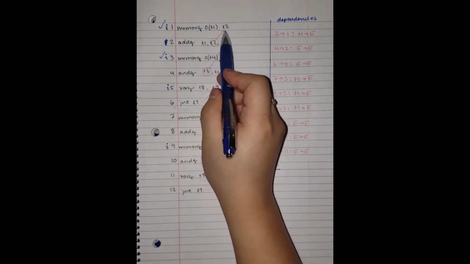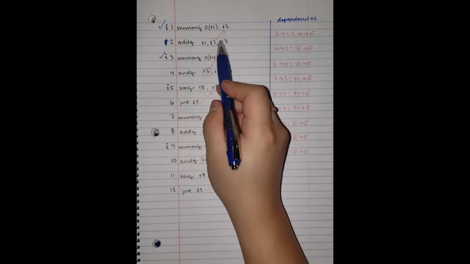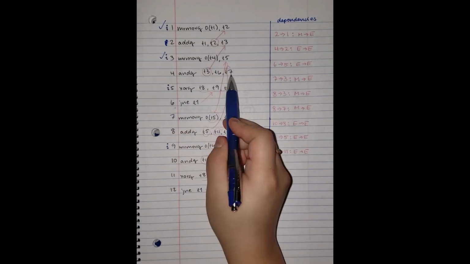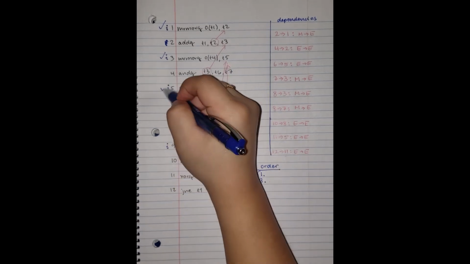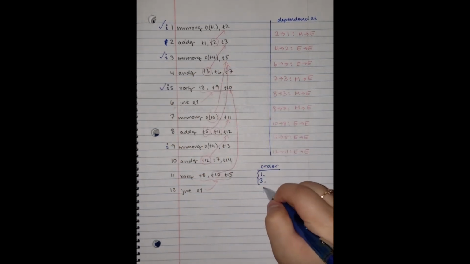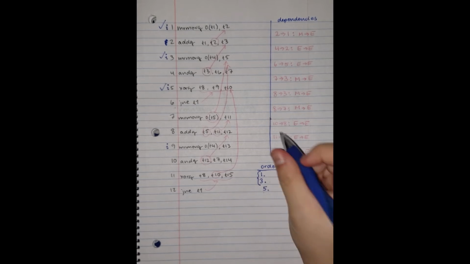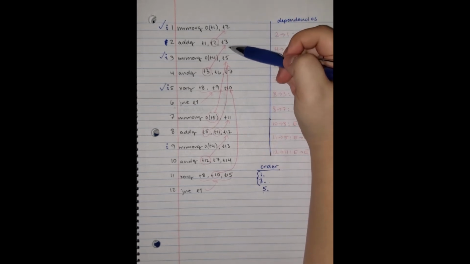Instruction 2 still depends on instruction 1, so we can't run that yet. And instruction 3 has been done. Instruction 4 depends on instruction 2, so we can't do that yet either. Instruction 5 is an independent instruction, so we can go ahead and run that next.